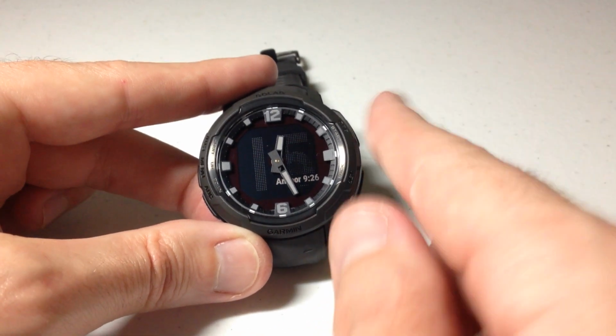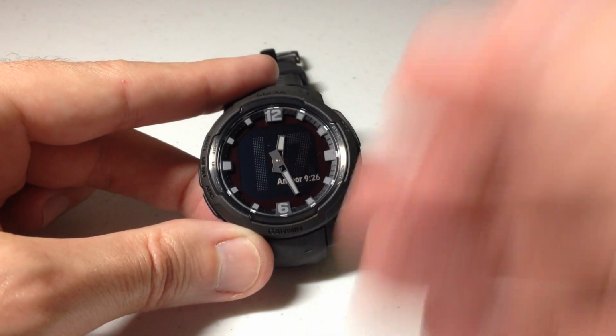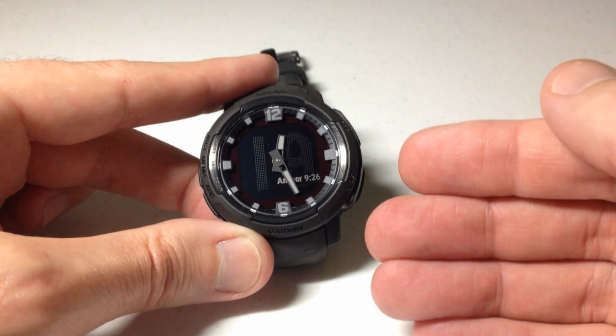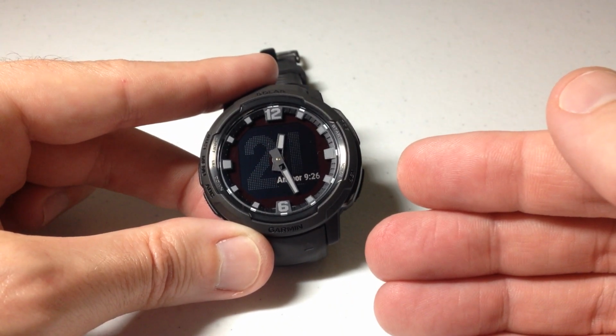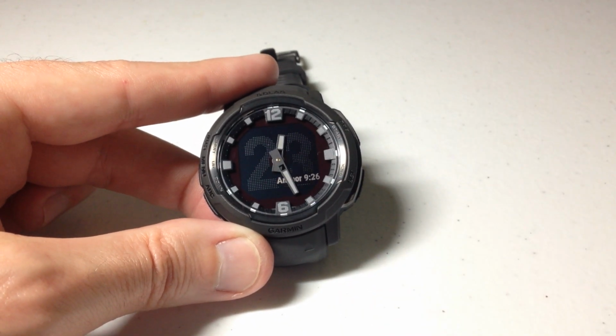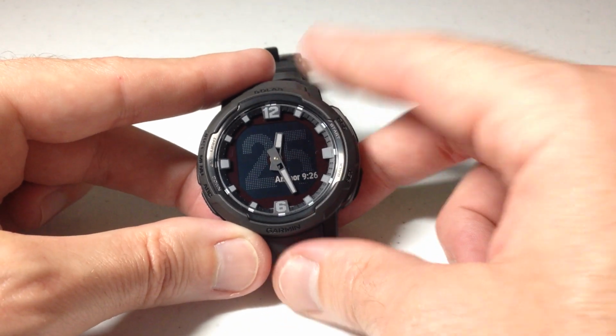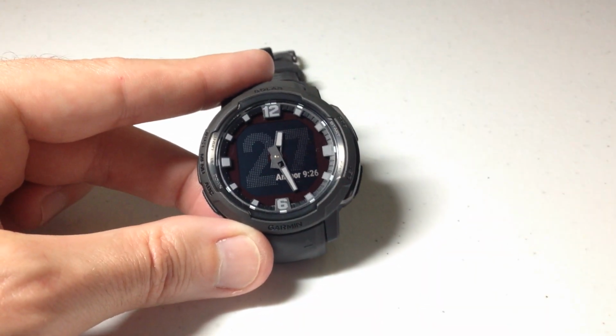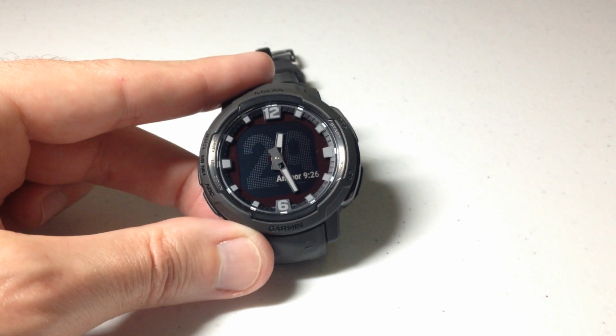I should also mention we did all of this stuff on the watch. You can edit your alternate time zones on the Garmin Connect app on your cell phone and then simply sync the information over to your watch. As with most settings, it's easier to do that versus doing it on the watch. But nonetheless, you know how to do it on the watch.